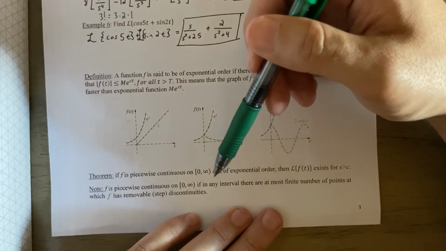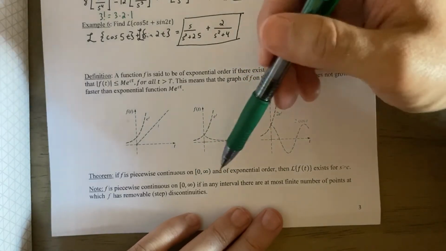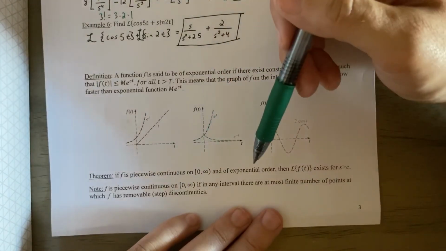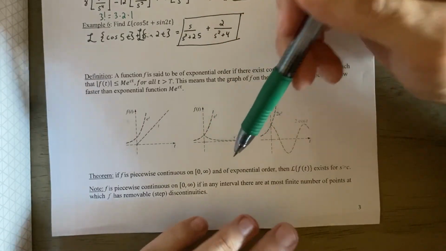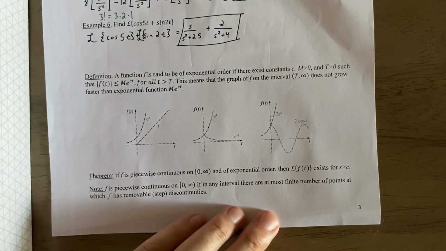And so we're just going to be able to take the Laplace transform of piecewise defined functions, but we're going to have to break up the 0 to infinity part, and I will show you that on the next page.